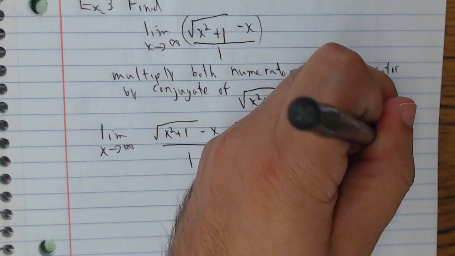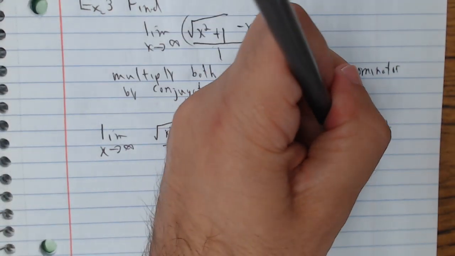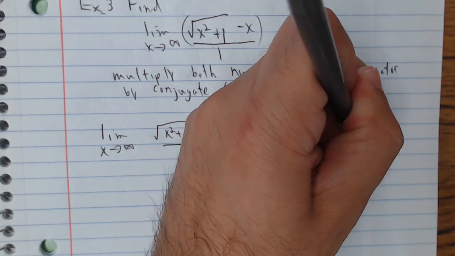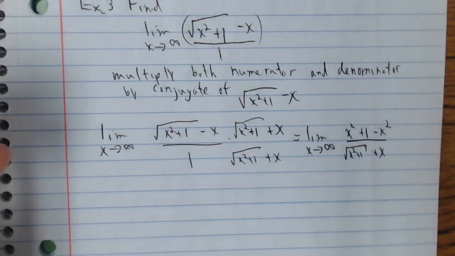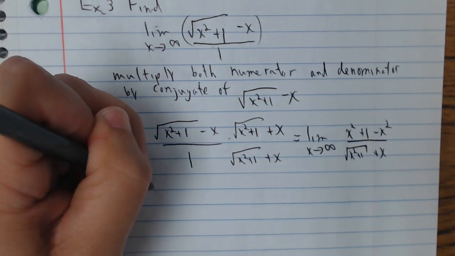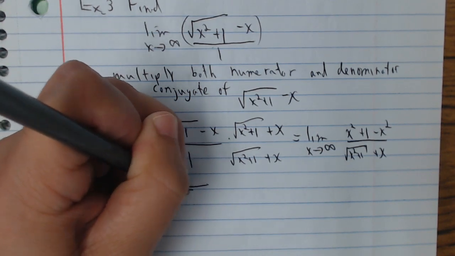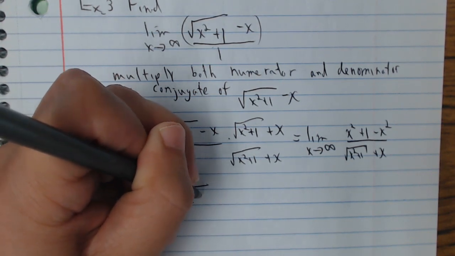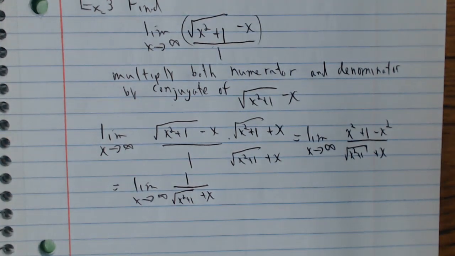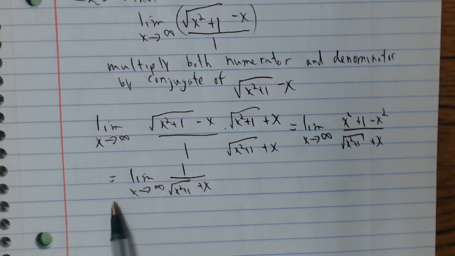Okay. Over what happens to the bottom? Square root of x squared plus 1 plus x, which gives me the limit as x approaches infinity of 1 over square root of x squared plus 1 plus x. Okay, now look, what's nice about this, I could use the trick of example 1.